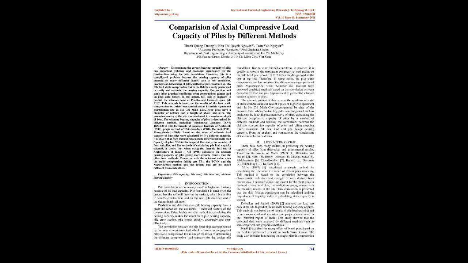Pile load static compression test in the field is usually performed to verify and estimate the bearing capacity. Due to time and some other practical conditions, some constructions cannot load on piles until failure. In this article, test data is analyzed to predict the ultimate load of pre-stressed concrete spun pile PHC. This analysis is based on the results of the 4 static compression tests, which were carried out at Riverside Apartment construction site in Ho Chi Minh City.